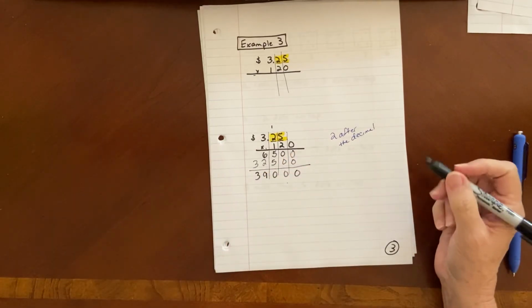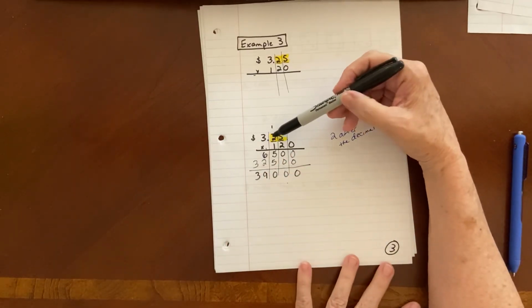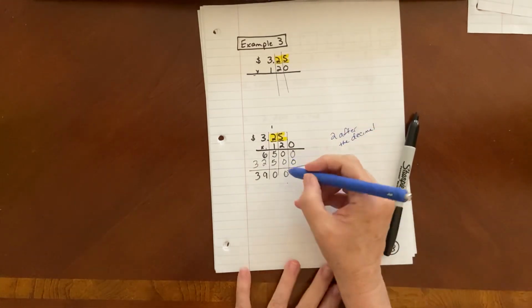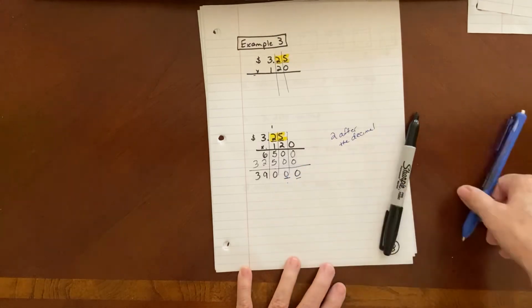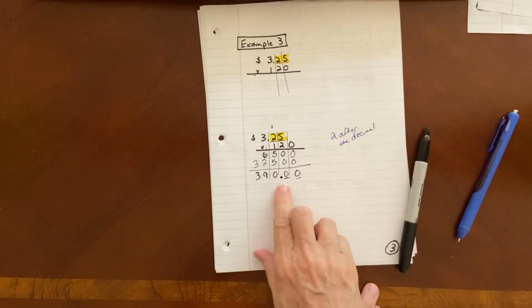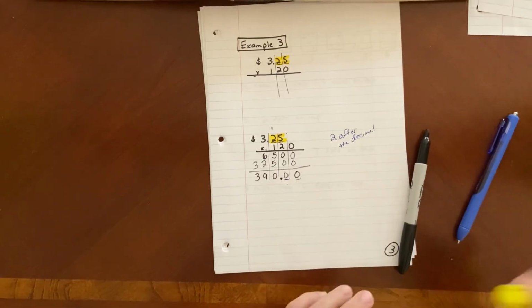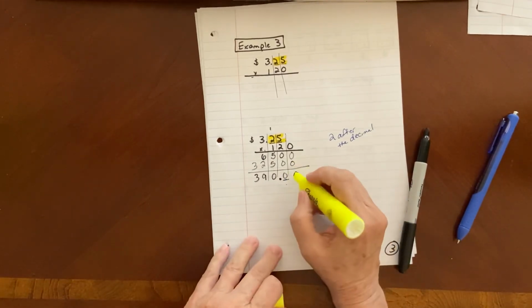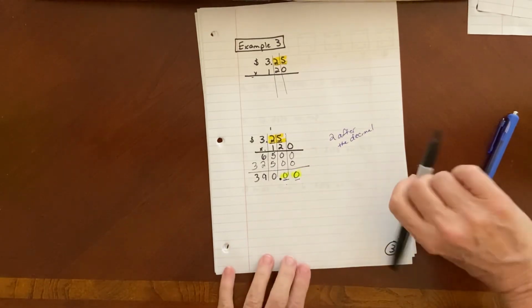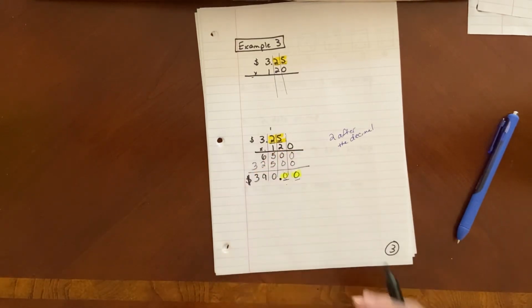Okay. Let's count. I have 2 after the decimal. So I know I want to have 2 numbers after a decimal. So I put my decimal right in front of those 2 numbers. So let's highlight it just so we know we have the same amount. And it's money, so now I can just put my dollar sign. So he made $390. That vendor did a pretty good job that day, didn't he?